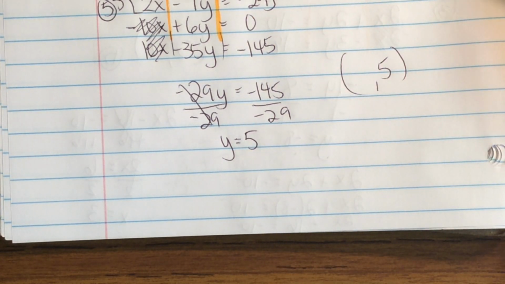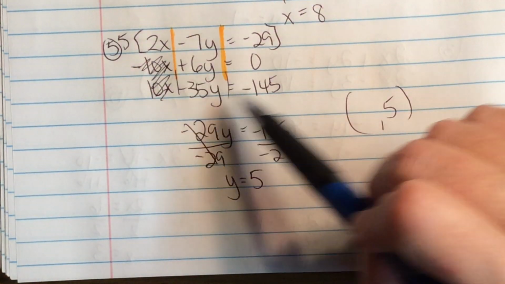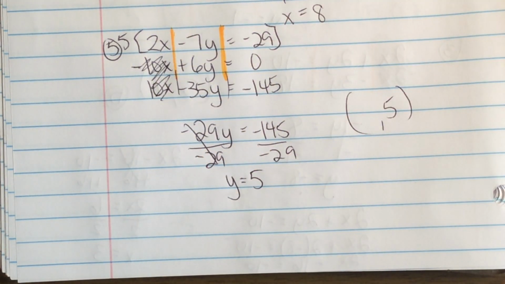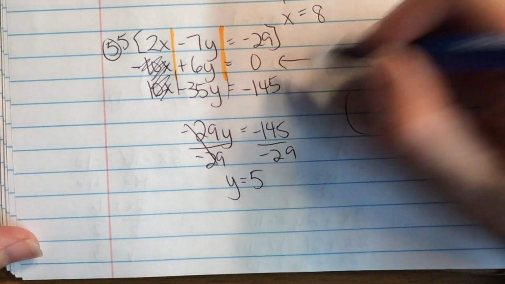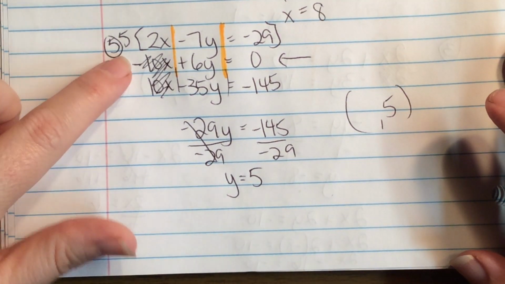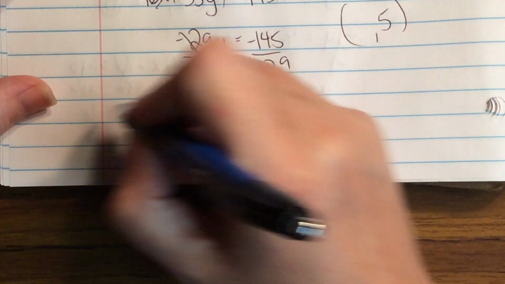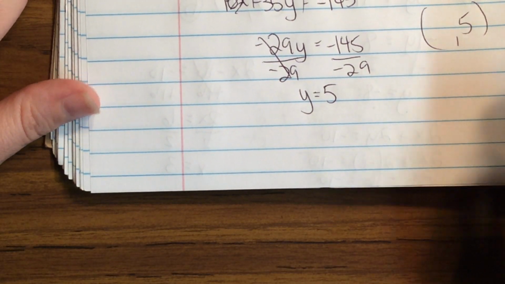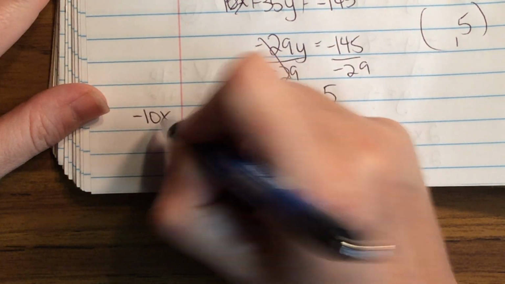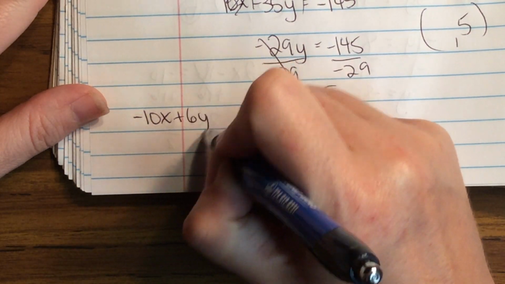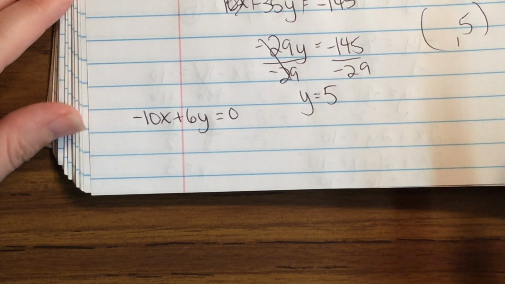Now we just need to figure out the x value. And again, I can pick any of these three. And I think I'm going to pick that second one. Again, it's weird how I'm picking that middle one, but I'm going to pick this equation here. So negative 10x, let me write it over here, plus 6y equals 0.